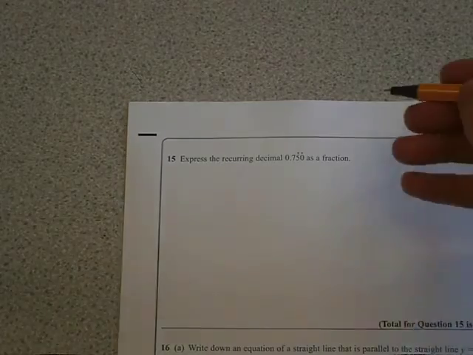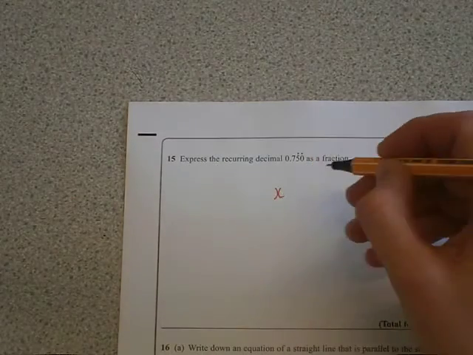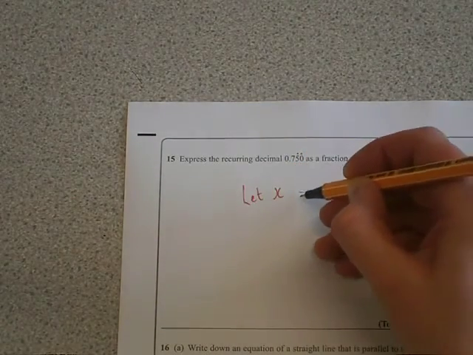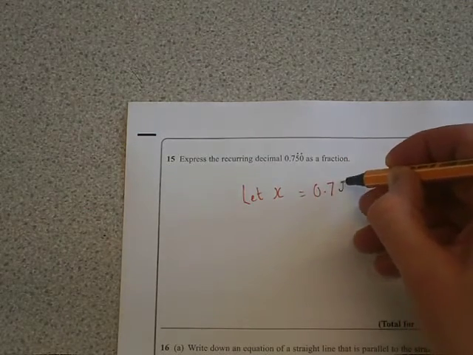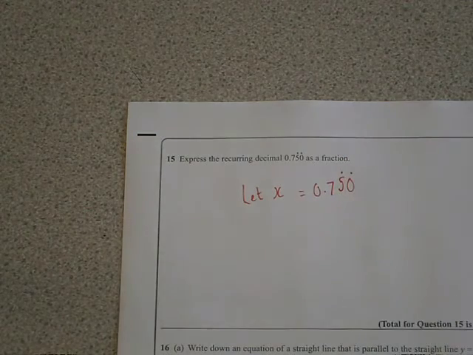So question 15 is asking you to change a recurring decimal into a fraction. So this is something that you should become quite good at. So we're going to show every step here. We're going to first of all say, we're going to let x equal 0.750, and those two are recurring numbers.